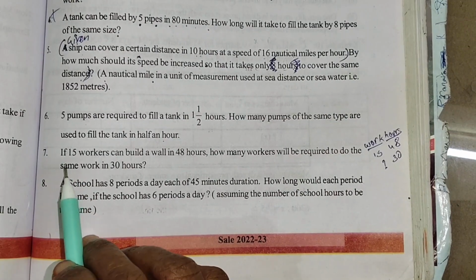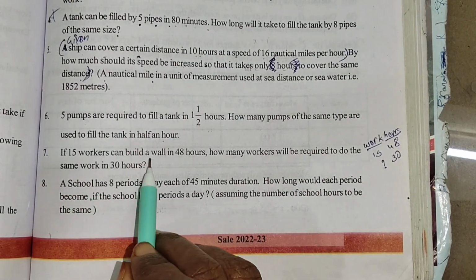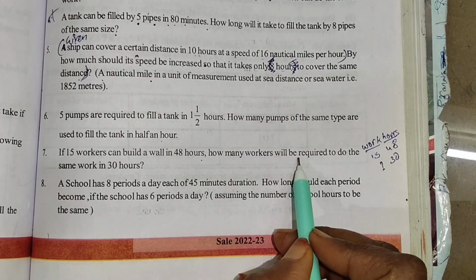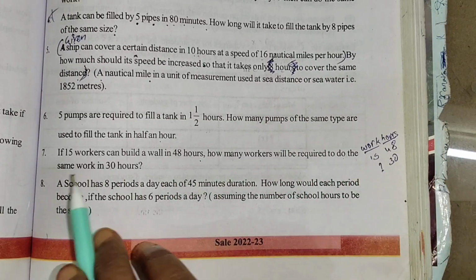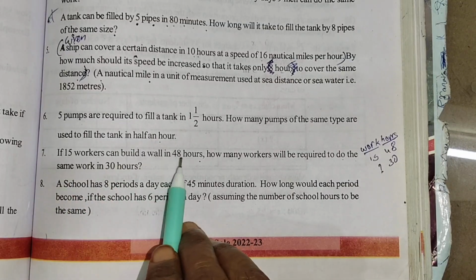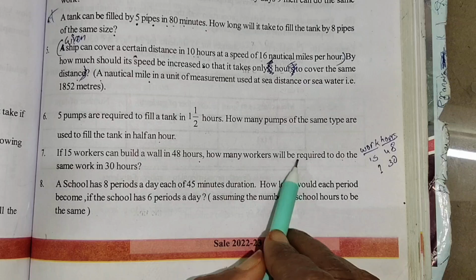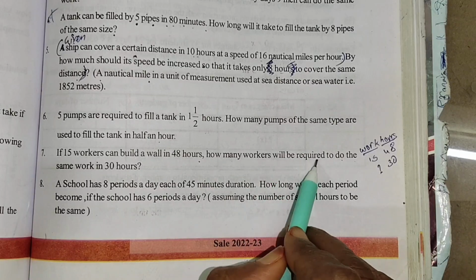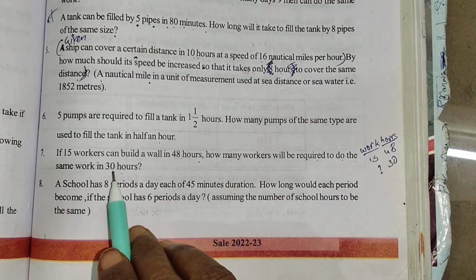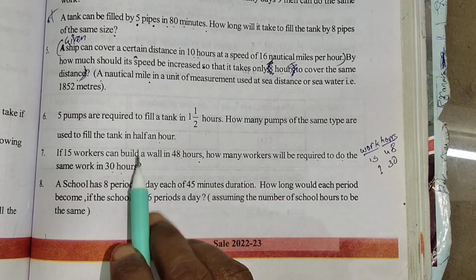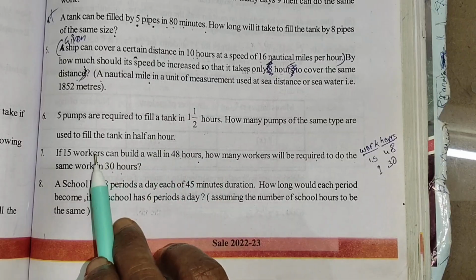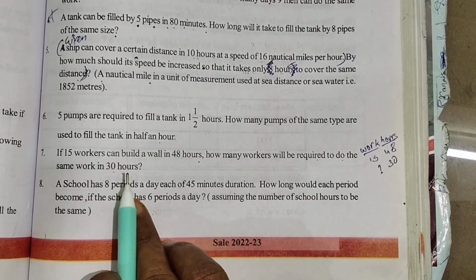Next, the seventh one. If 15 workers can build a wall in 48 hours, how many workers will be required to do the same work in 30 hours? Here 15 workers can build the wall in 48 hours. So here we need the required workers in 30 hours. Here 48 hours is decreased to 30 hours, so automatically workers are increased. So these two, workers and time, are inversely proportional.